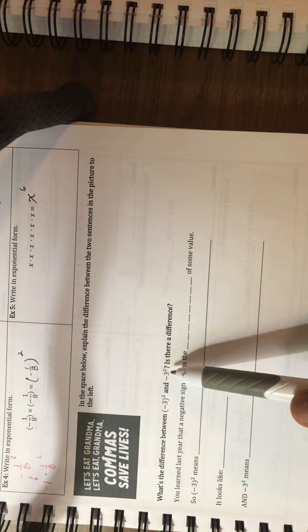And this connects to parentheses and exponents because if you look down here at this sentence, it says, what's the difference between a group of negative 3 squared and the opposite of 3 squared, right? Is there a difference? Yes, there is a difference. Think back to when you had 7th grade math last year, right? This might ring a bell, right? This negative base stuff, right?